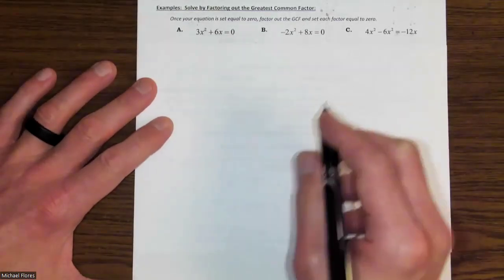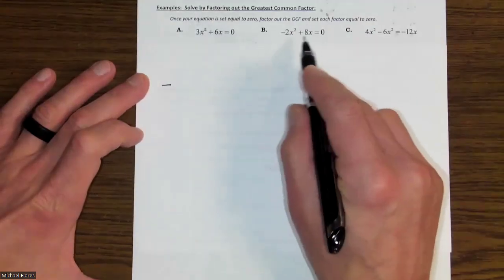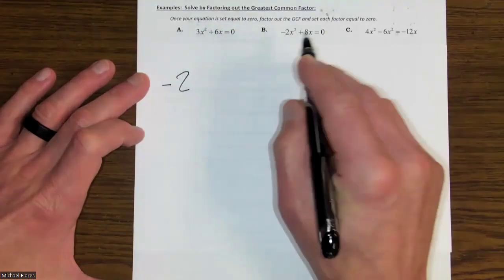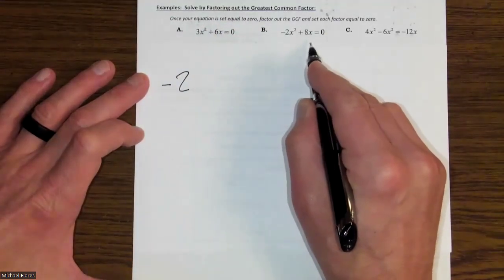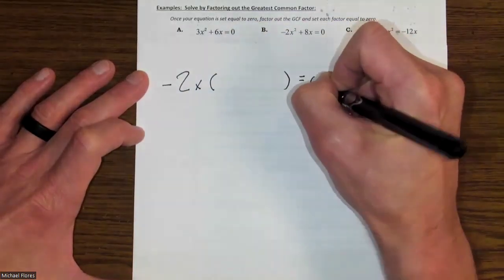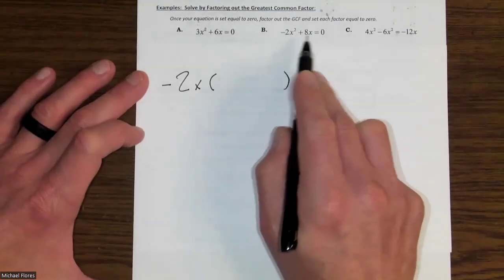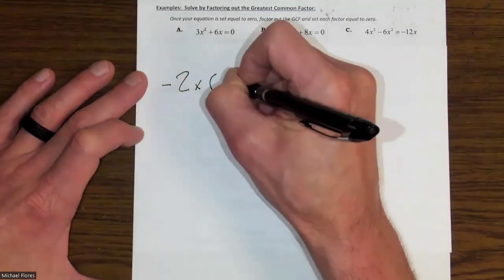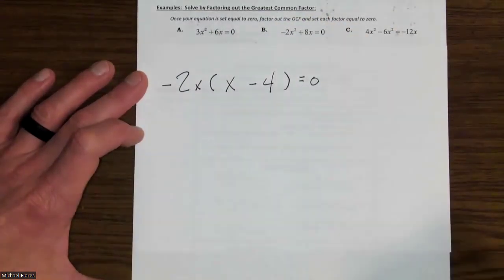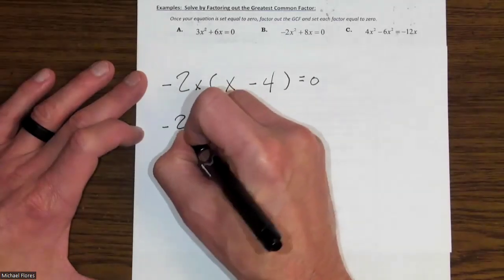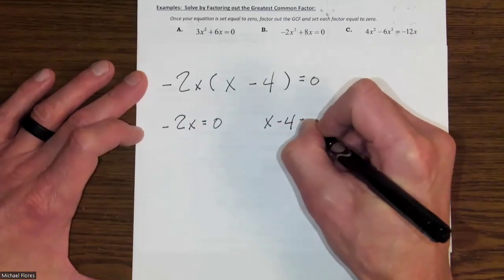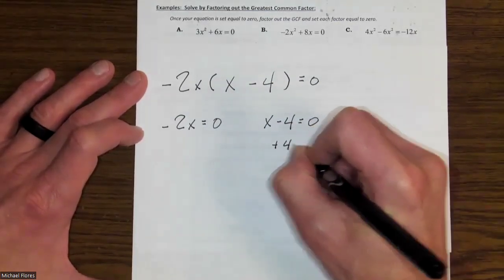Our leading coefficient is negative, so we need to factor out the negative. 2 and 8 are both divisible by the greatest common factor of 2, and x squared and x are both divisible by the greatest common factor of x. If you divided both of these terms by negative 2x, it would leave you with x minus 4. Just want to double check. Yep. Now, set each of these equal to 0 and solve. This one, add 4.